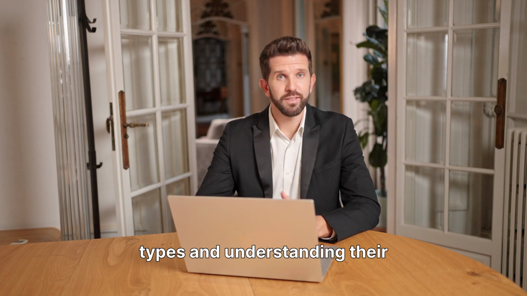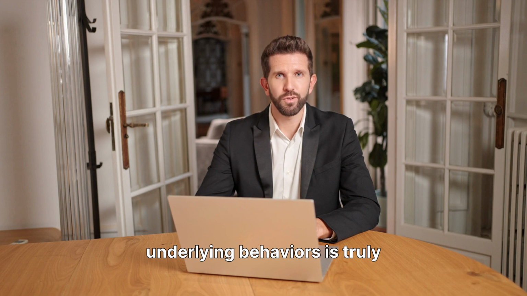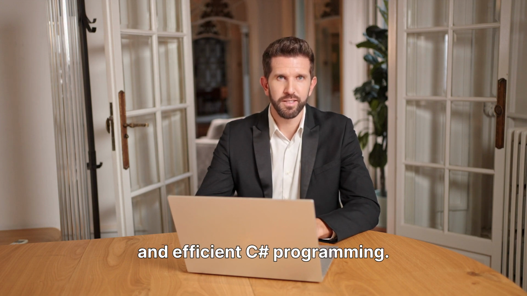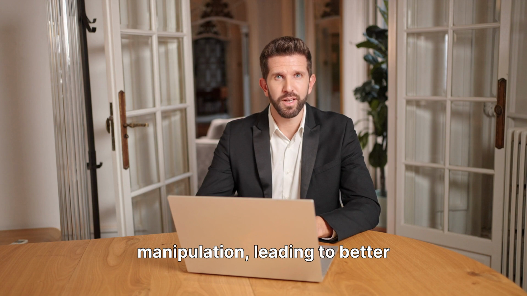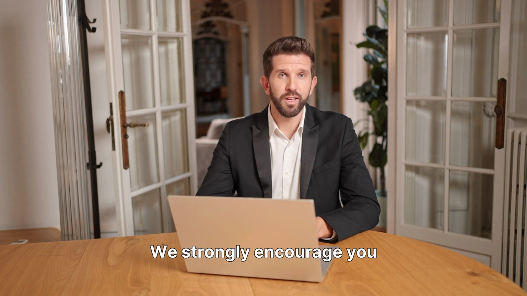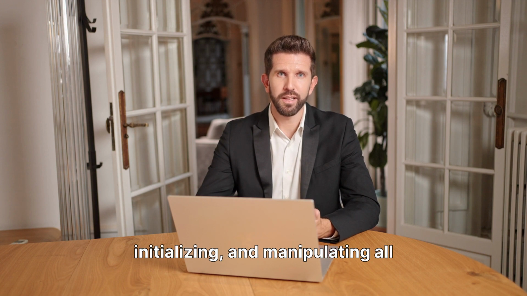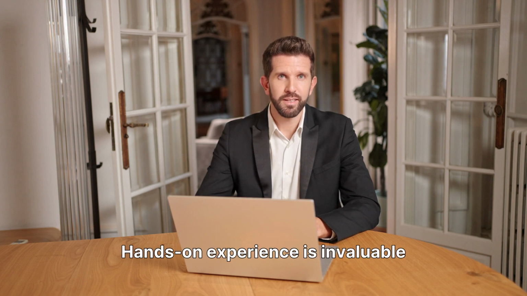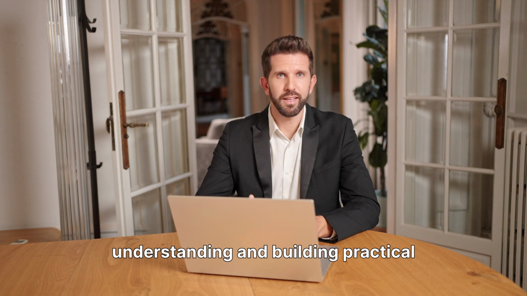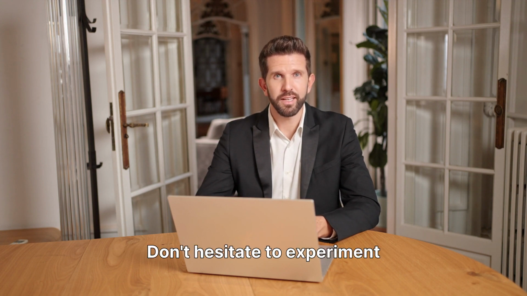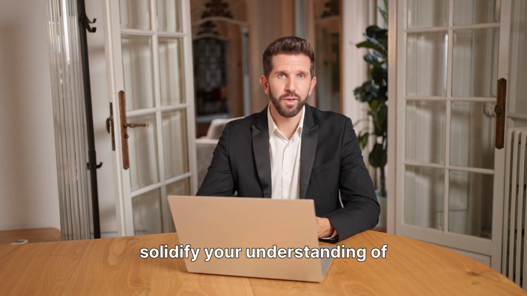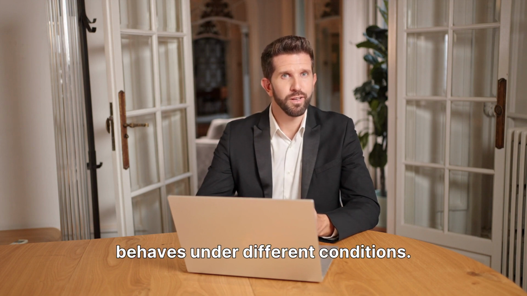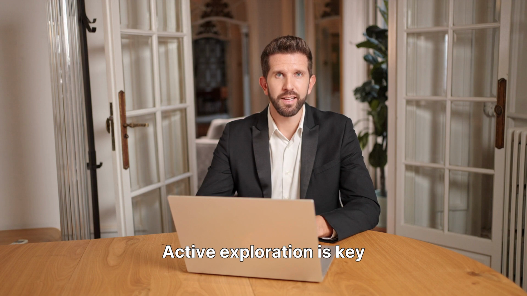Mastering these diverse data types and understanding their underlying behaviors is truly a cornerstone of effective and efficient C# programming. This knowledge empowers you to make informed decisions about data storage and manipulation, leading to better code. We strongly encourage you to actively practice declaring, initializing, and manipulating all these different types in your own C# code editor. Hands-on experience is invaluable for solidifying your theoretical understanding and building practical skills. Don't hesitate to experiment with various scenarios, pushing the boundaries of what you've learned to truly solidify your understanding of how each data type behaves under different conditions. Active exploration is key to deep learning.